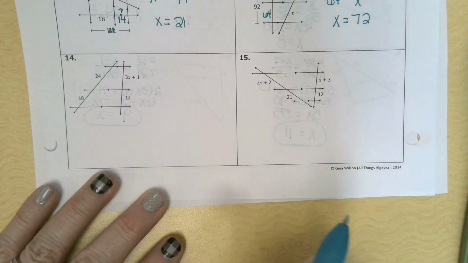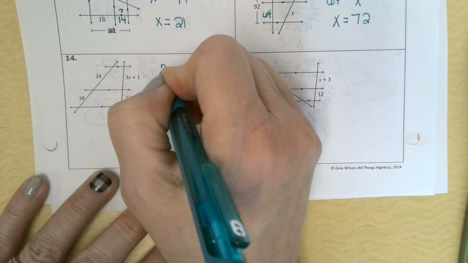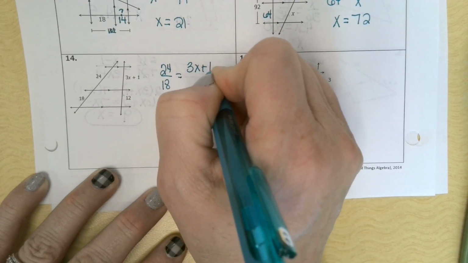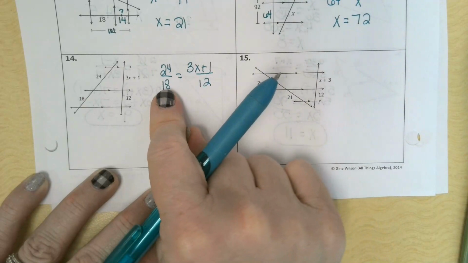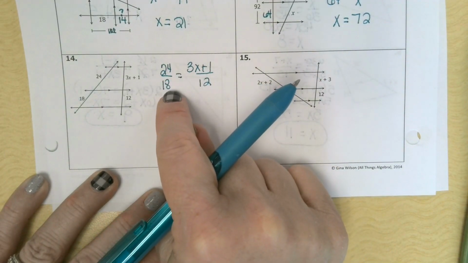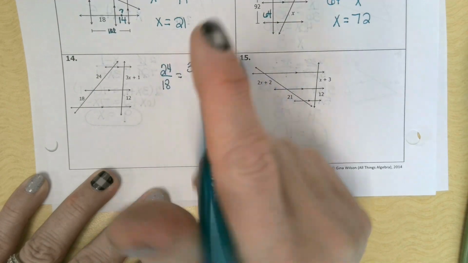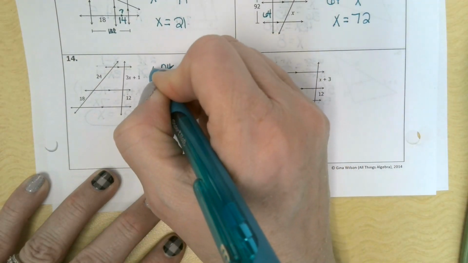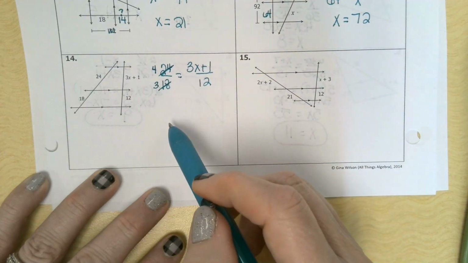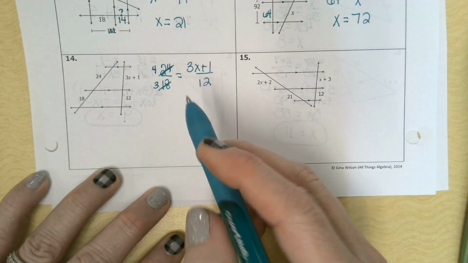Okay, number 14, I'll set up for you. I'm going to go 24 over 18 equals 3x plus 1 over 12. What do you think I should do here? Should I use the big numbers or should I reduce? Well, I know that 6 goes into both of them. 6 goes into 24 4 times. 6 goes into 18 3 times. I think it's a lot easier to use the smaller numbers, but you don't have to.